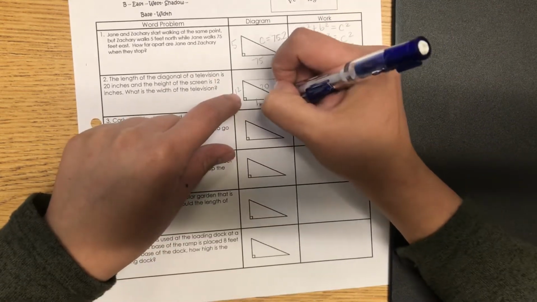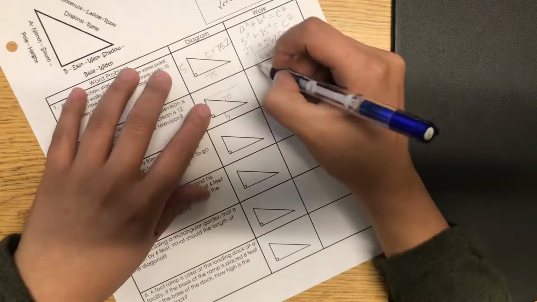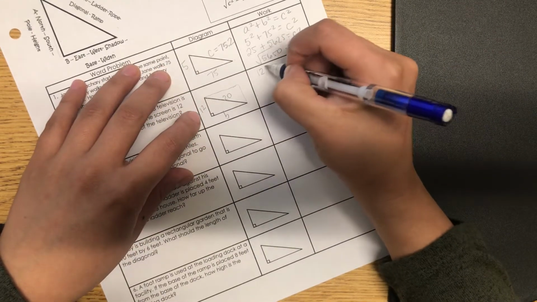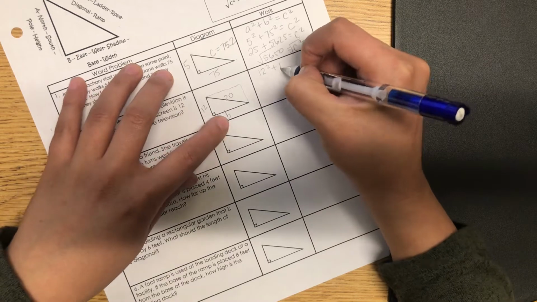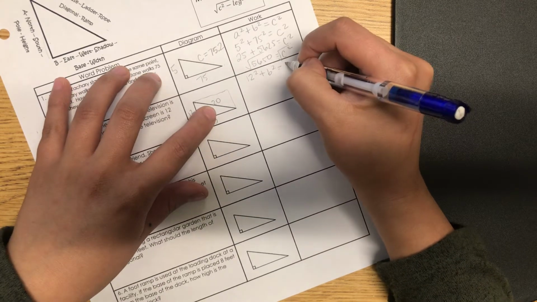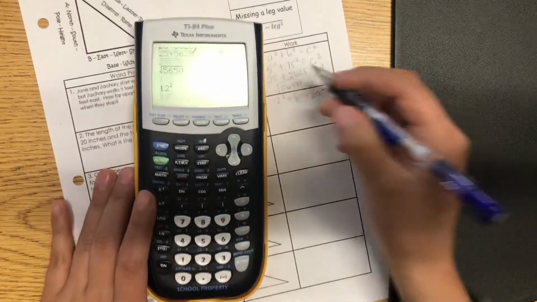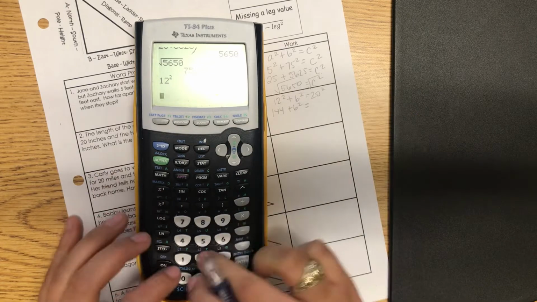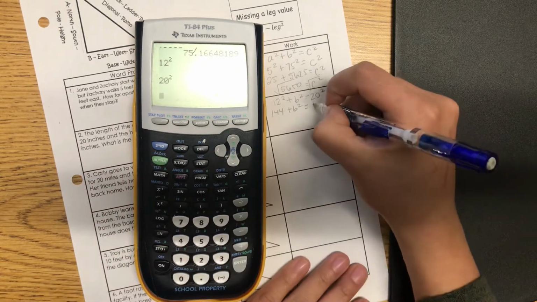So we're missing one of the legs. So if we do a squared plus b squared equals c squared, a squared is 12 squared, plus b squared we don't know, equals c squared, which is 20 squared. If I clean that up, I've got 12 squared, which is 144, plus b squared I don't know, and 20 squared is 400.